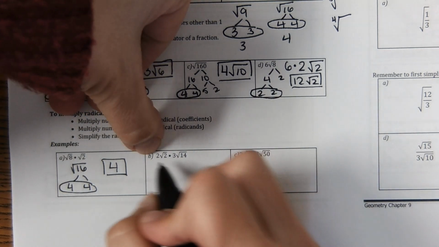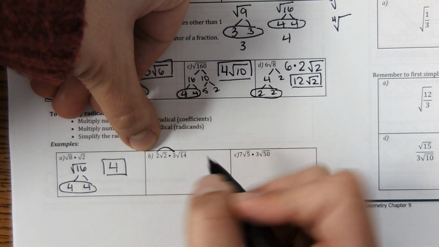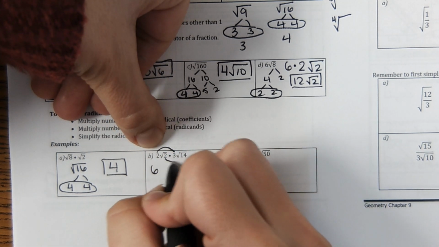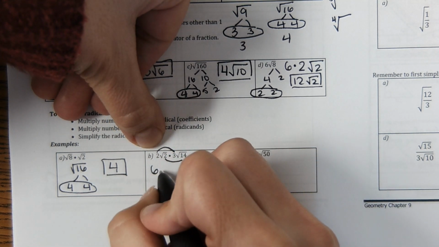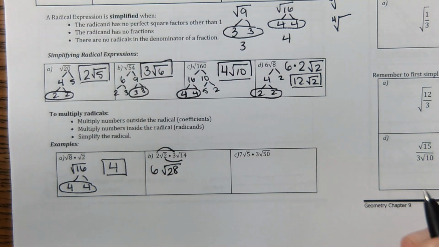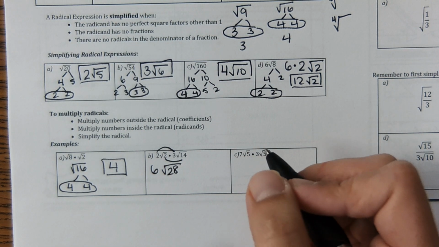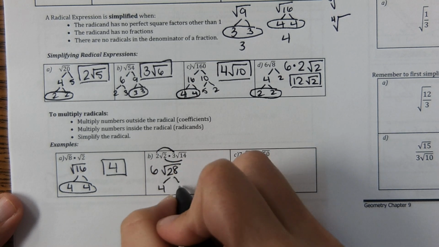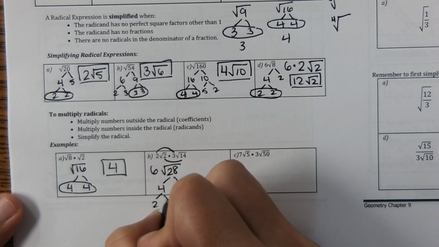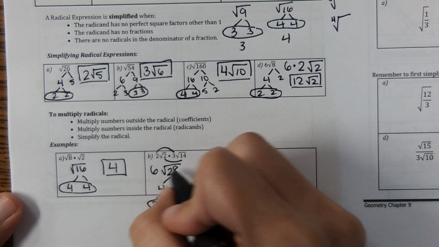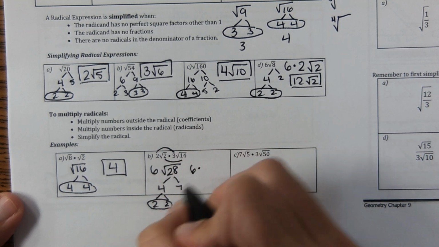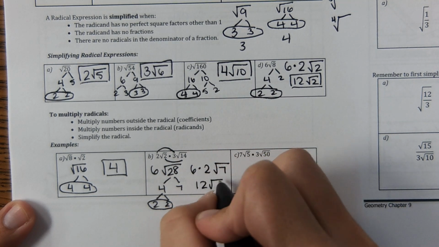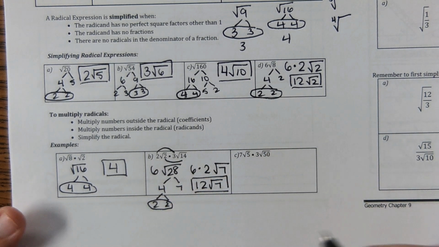Okay, the next one, I'm going to multiply 2 to 3, so multiplying the coefficients, 2 times 3 would be 6, and then multiplying these radicands, 2 times 14 is 28, so I get 6 square root of 28. I'm pretty sure that this will simplify even further, so I'm going to try it out. Take 2 factors, 4 and 7, 2 and 2. Sure enough, I have a pair here I can take out. So I'm going to take this coefficient 6 times the 2 I'm taking out, and then leave 7 on the inside. So I get 12 square root of 7. And that's as simple as we can go.